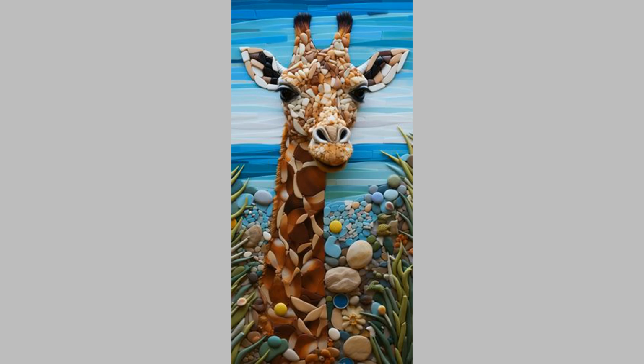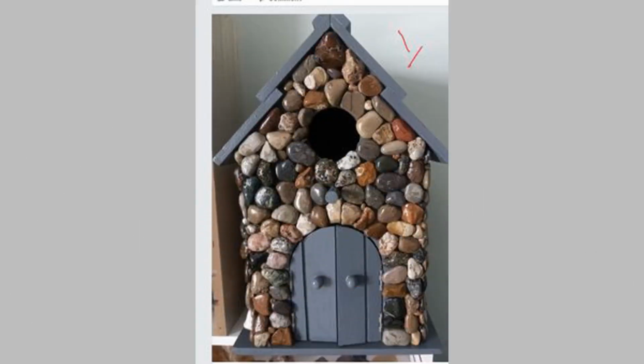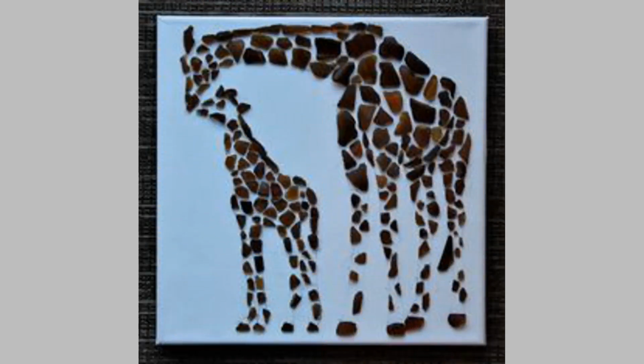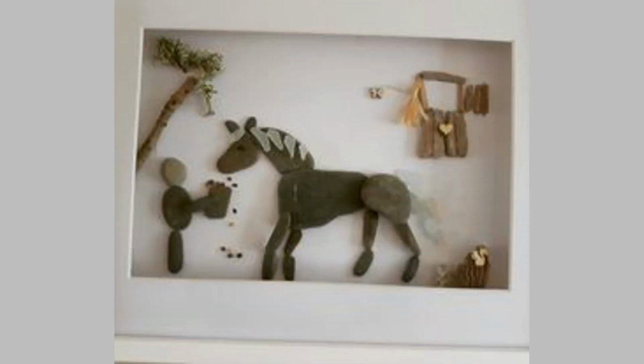to add contrast and complexity. For example, combining stones with metal, wood, glass, or other natural elements can create visually dynamic compositions that play with texture, color, and form. This mixed media approach allows artists to push the boundaries of traditional stone art and experiment with new techniques and aesthetics.